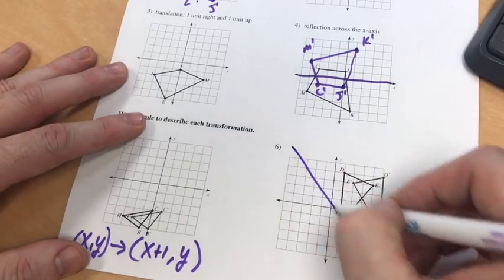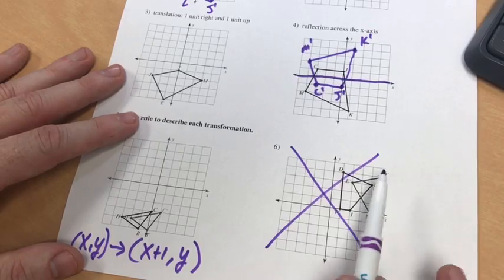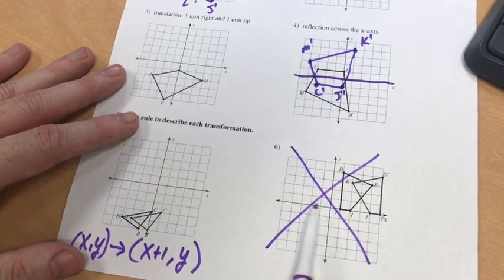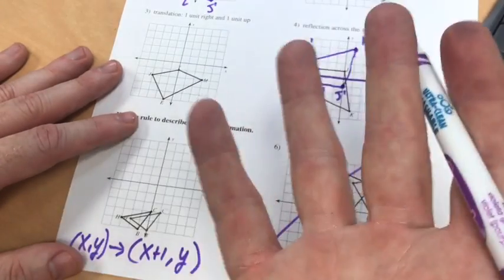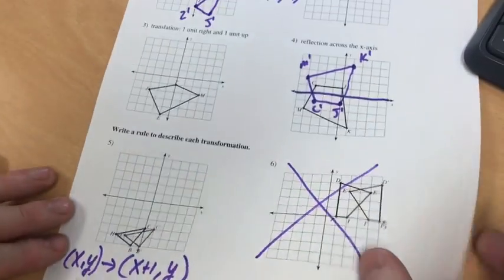Skip number 6. This is a reflection, but it's a reflection over this line here. We don't do that, guys. We only reflect over the x-axis or the y-axis. So what you're looking for is a shape that has been flipped. Left and right sides have switched, or top and bottom have switched.